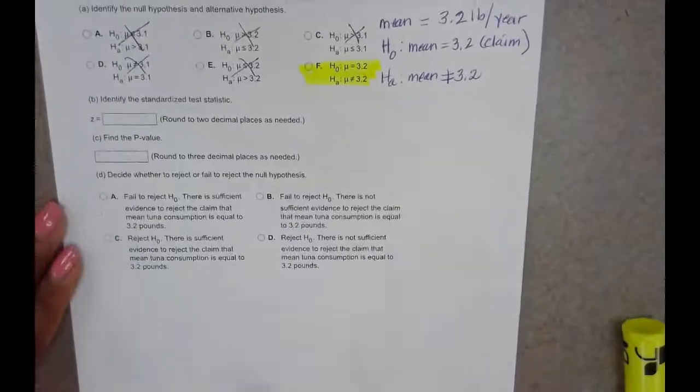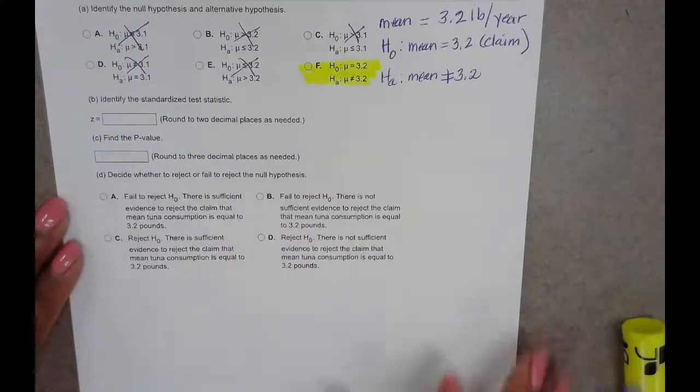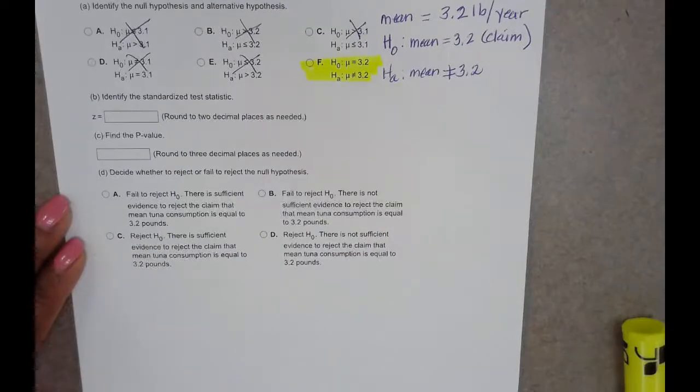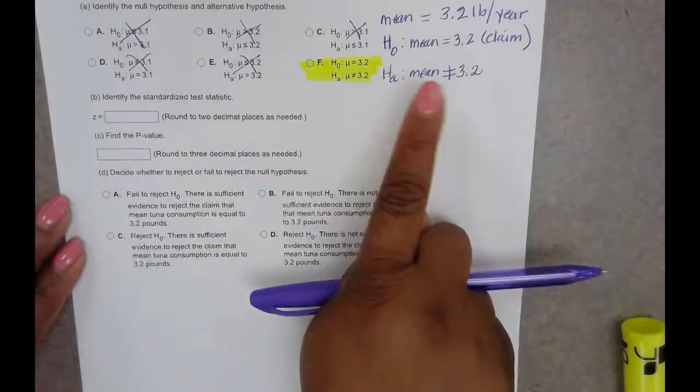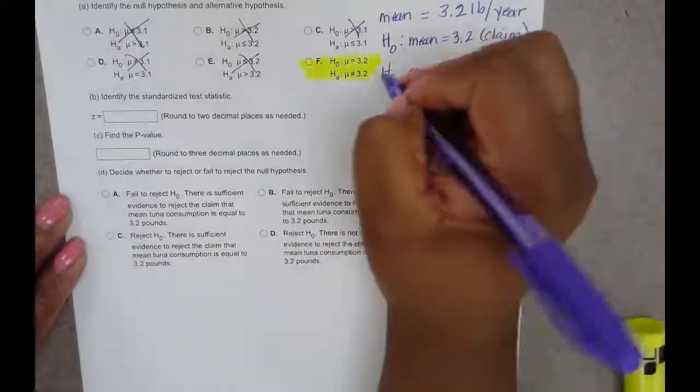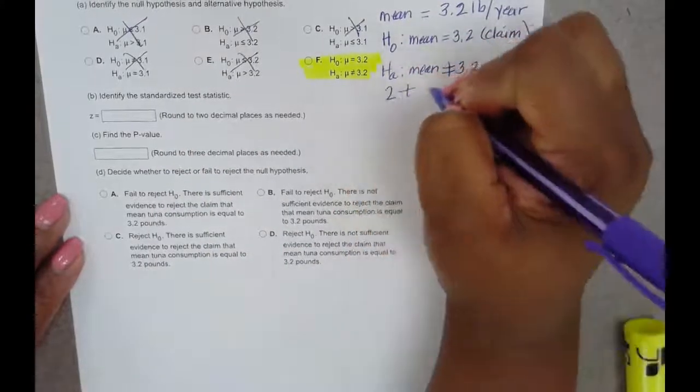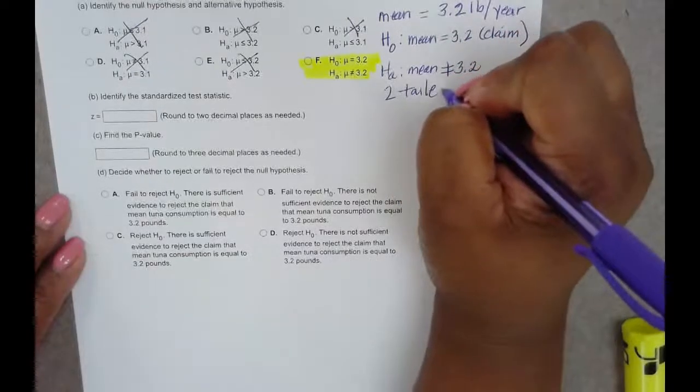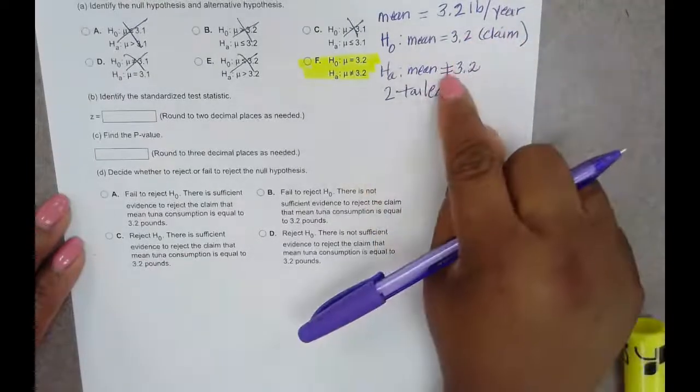Alright, let's find Z. What do we know about the type of test that this will involve? We know that this test will be two-tailed. How do I know that, Miss Thomas? Because it involves a not equal to.